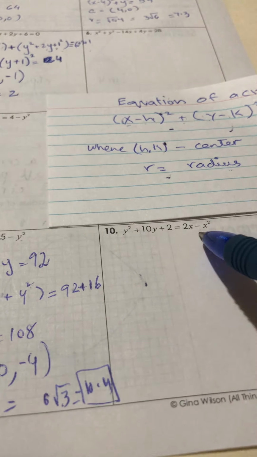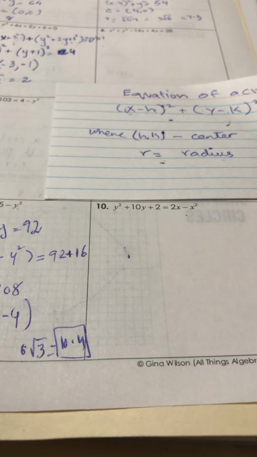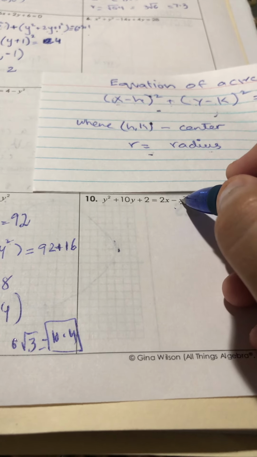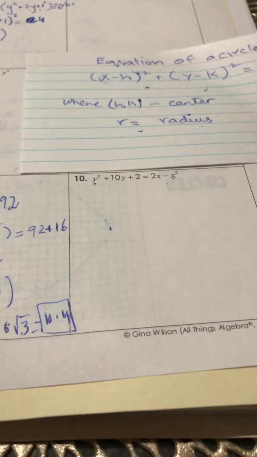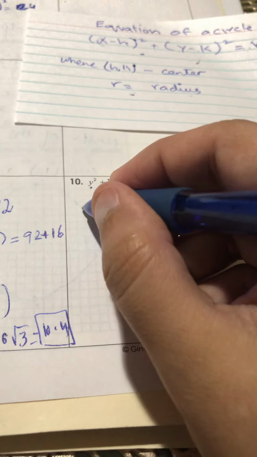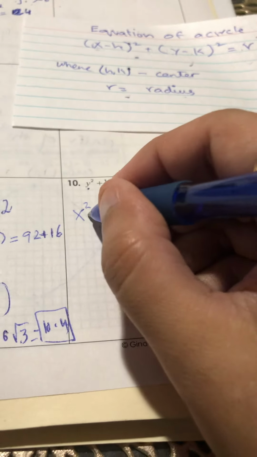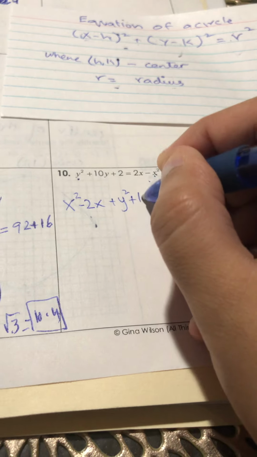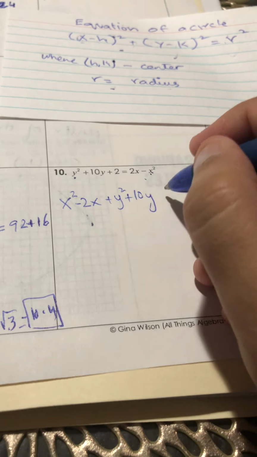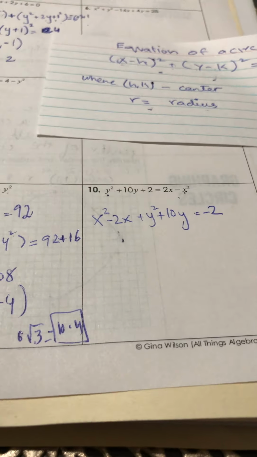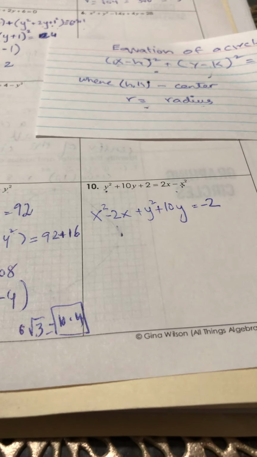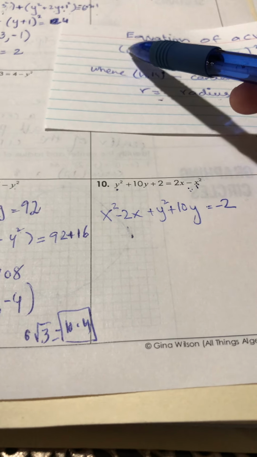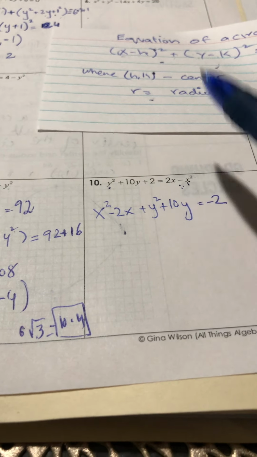So I have x squared, x term, y term. I'm going to bring everything to one side, in such a way that x squared and y squared are positive. When I move x squared to this side, I get x squared minus 2x. I'm bringing all this to that side, plus y squared plus 10y, and I'm going to move this to the other side, which becomes negative 2. I'm arranging it so that x squared is positive and y squared is positive, so I move this x squared to that side.